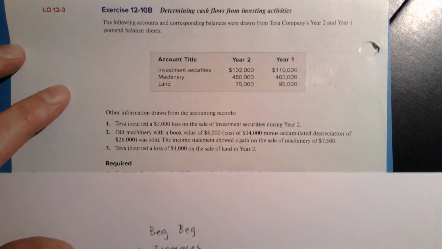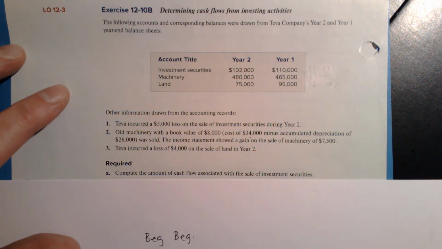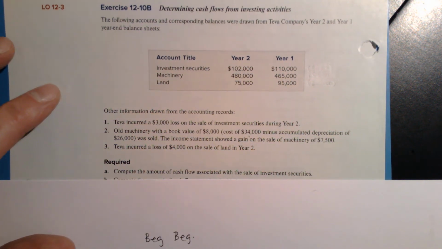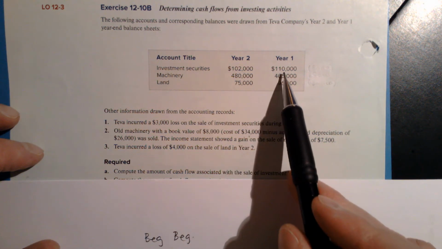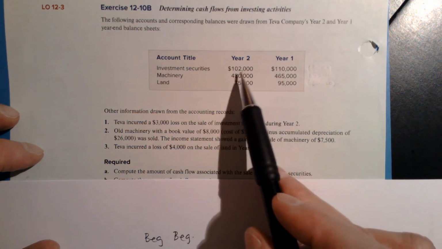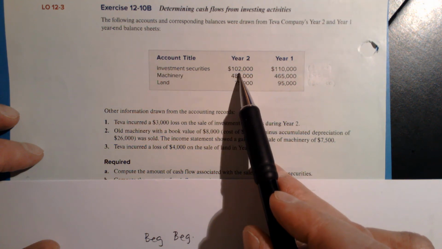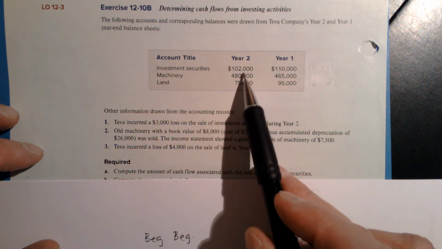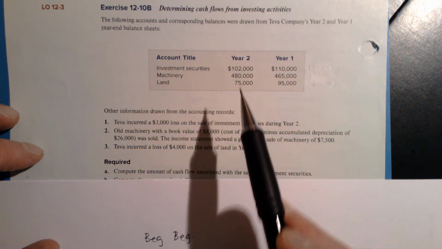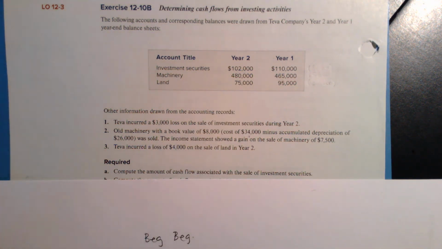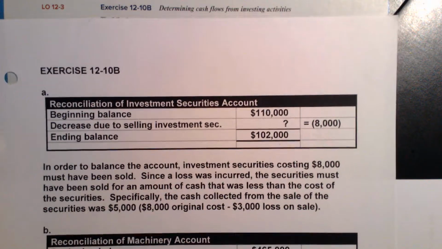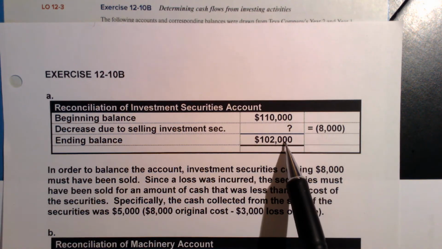So in this first case here, they want us to compute the amount of cash flow associated with the sale of investment securities. Well, I can see my investment securities went from 110,000 down to 102. So it decreased by 8,000. Down here it tells us we incurred a $3,000 loss on the sale of investment securities. So in this case there was no increase. So I've got 110,000 down to 102.